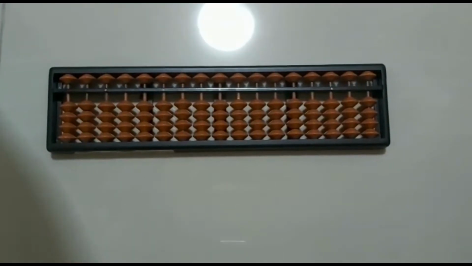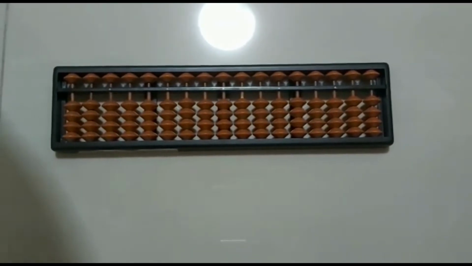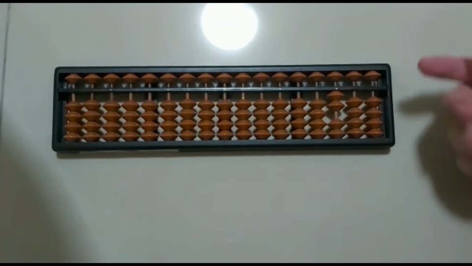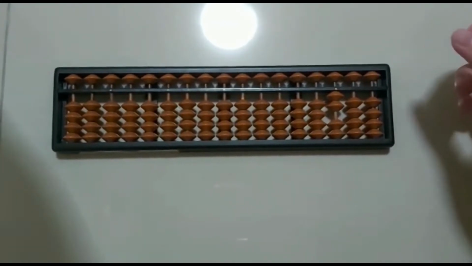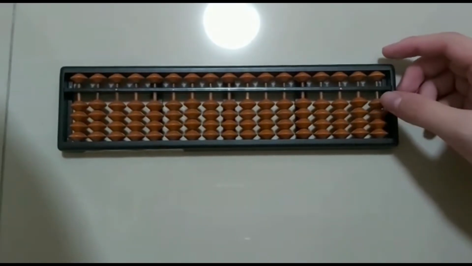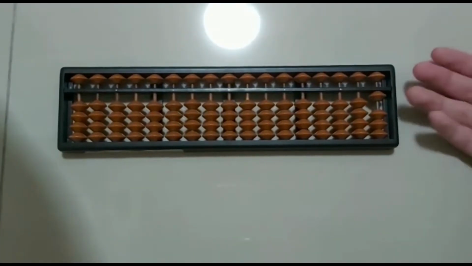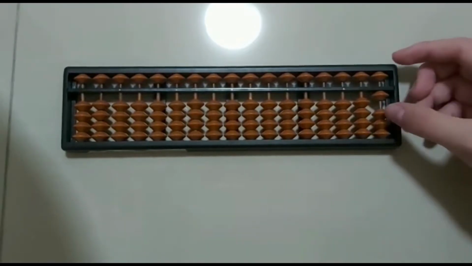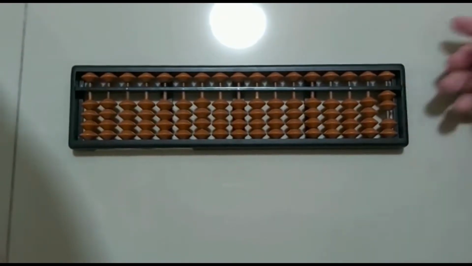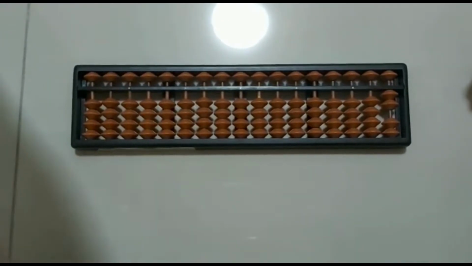So now I'm going to show you how to do even more complicated sums. The first sum is 1 plus 1. As you can see, I just move up 2 1 beats. The first thing to do is actually to set up 1 on the column over here, and then I have to add 1 to this existing column. So therefore, to add 1, I have to push up one of the 1 beats like this. I see that I have a total of 2 1 beats.